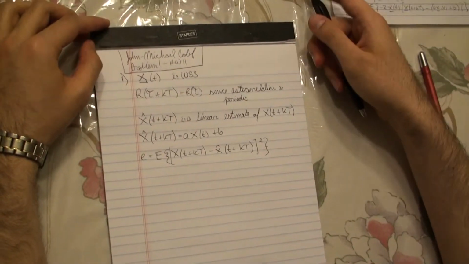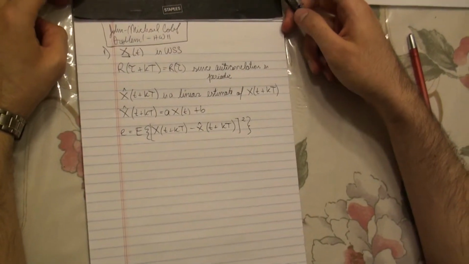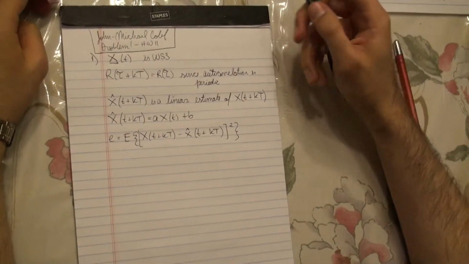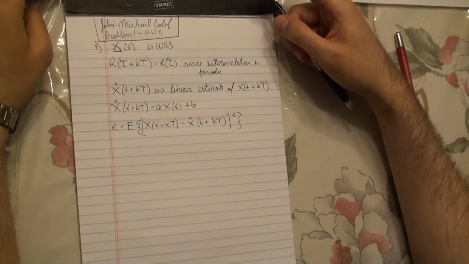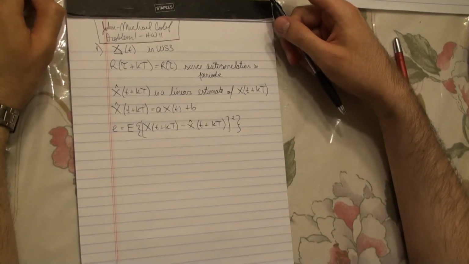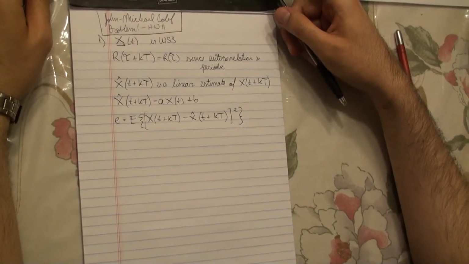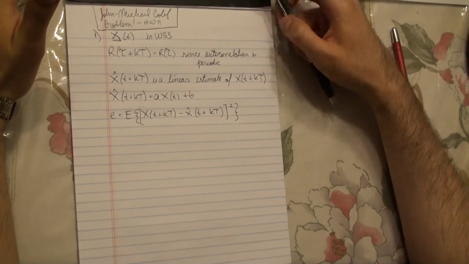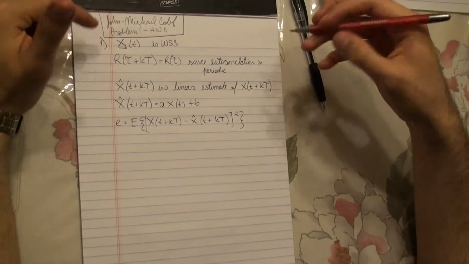Okay, problem 1, homework 11. So problem 1, I'm just going to read it. Let x of t be a wide-sense stationary real random process whose autocorrelation function is periodic with a fundamental period T. So the autocorrelation is periodic. That's something to keep in mind.